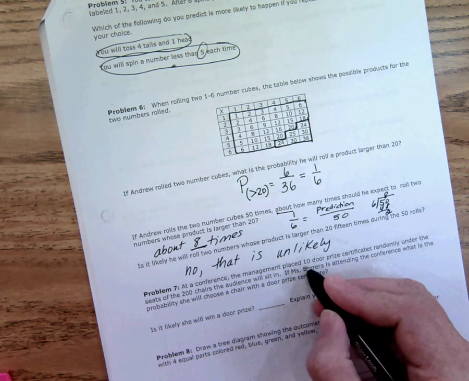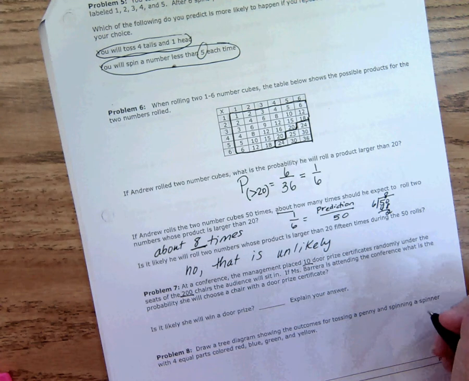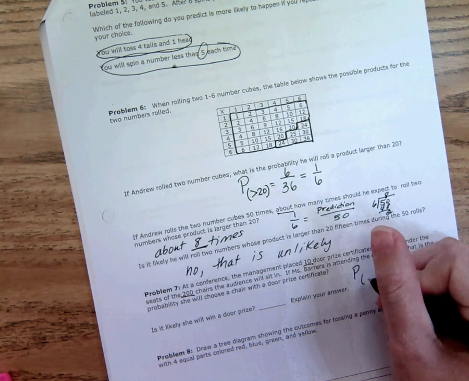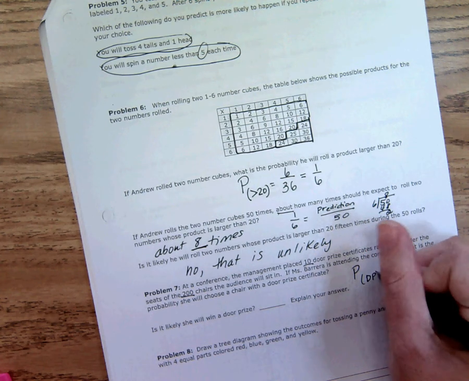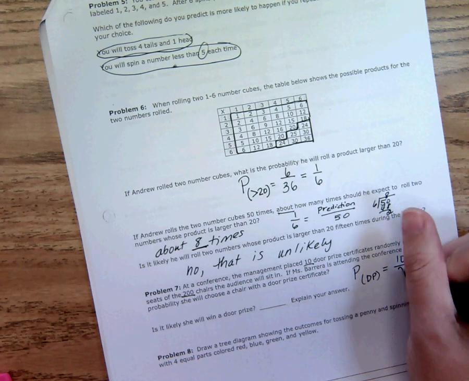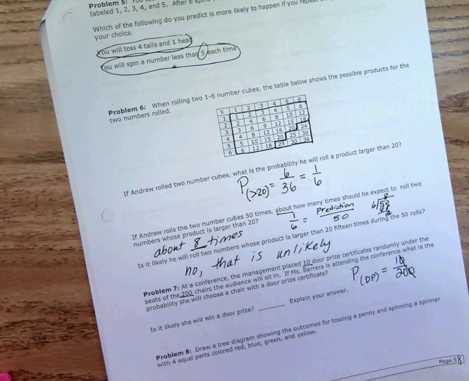So there's 10 door prizes and there's 200 chairs. So the probability of a door prize, so let's put DP, not Dr. Pepper, darn, 10 out of 200. And we can reduce that by canceling these zeros. So there's only a 1 out of 20 chance that she's going to get one of the door prizes.